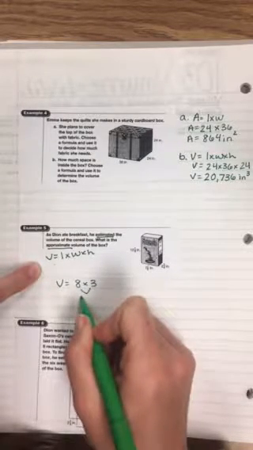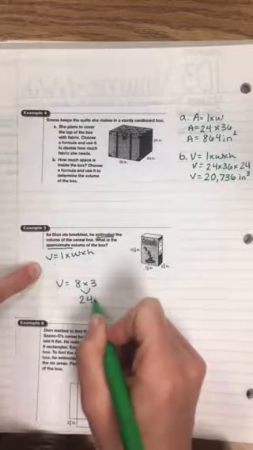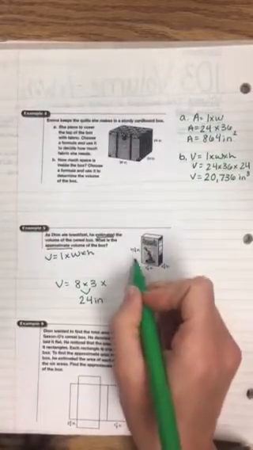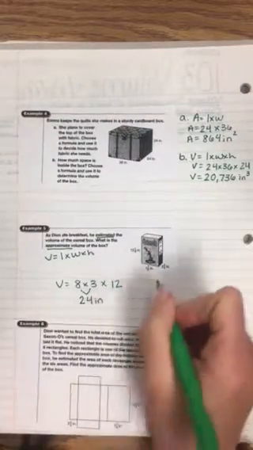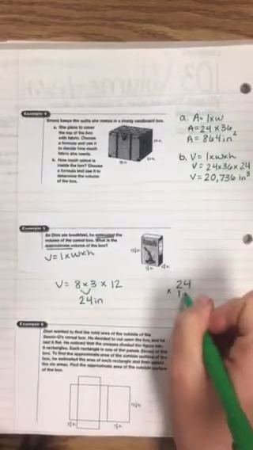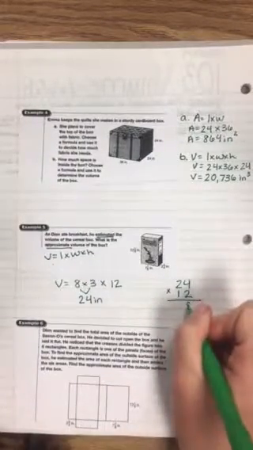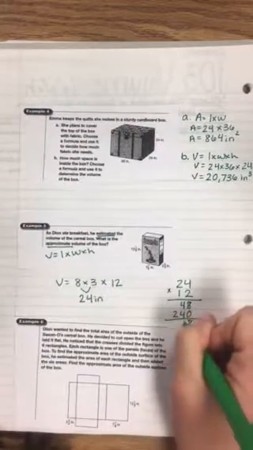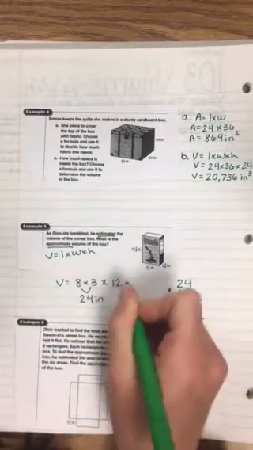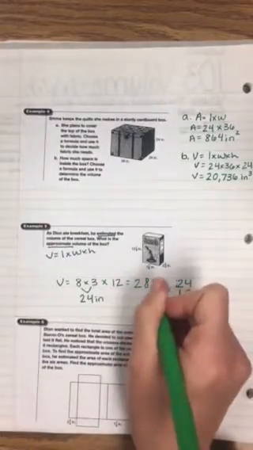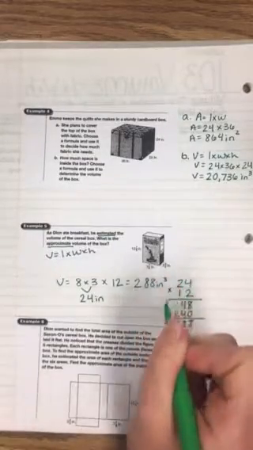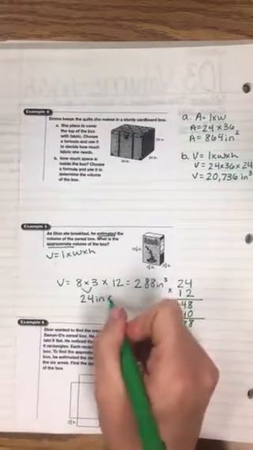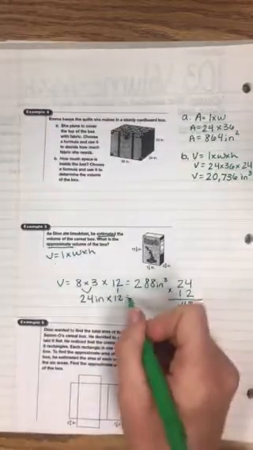Okay. So we get 24 inches here. And then we're going to multiply that by the height, which is 12 1/8. We're going to round that to 12. Okay, so 24 times 12 is 288 inches cubed. Okay. That is the volume of the cereal box.